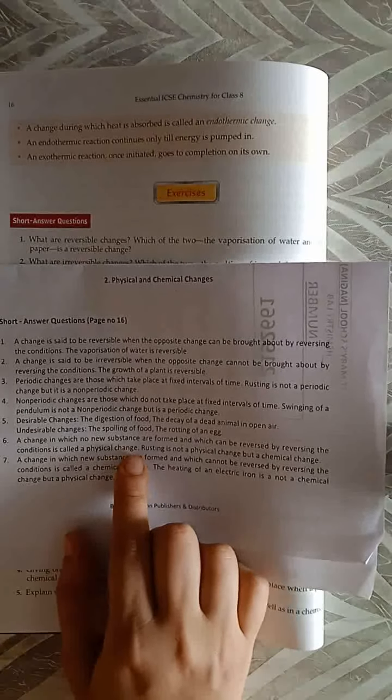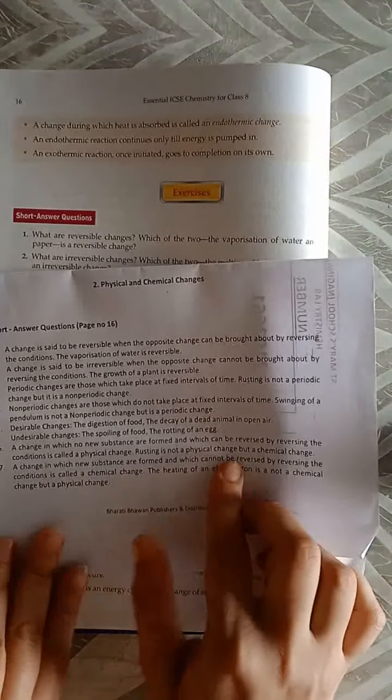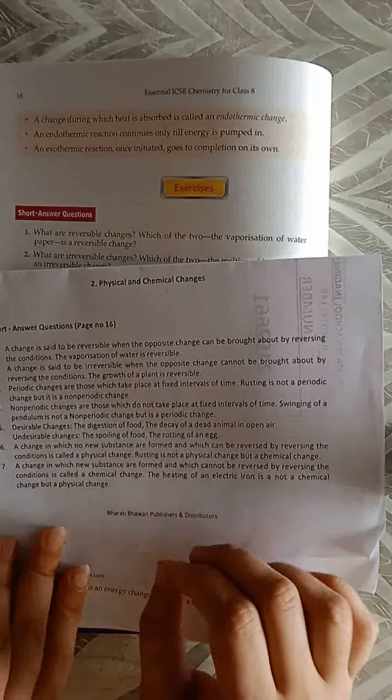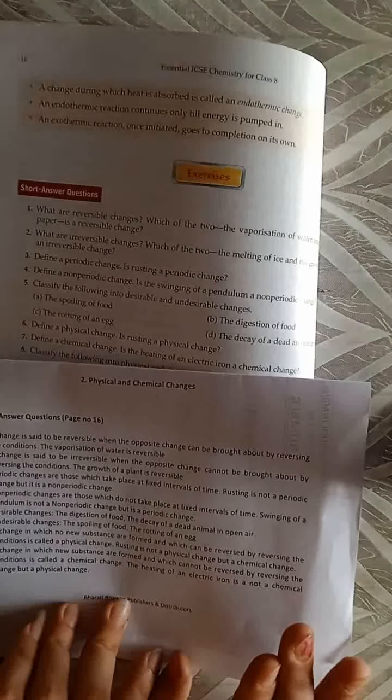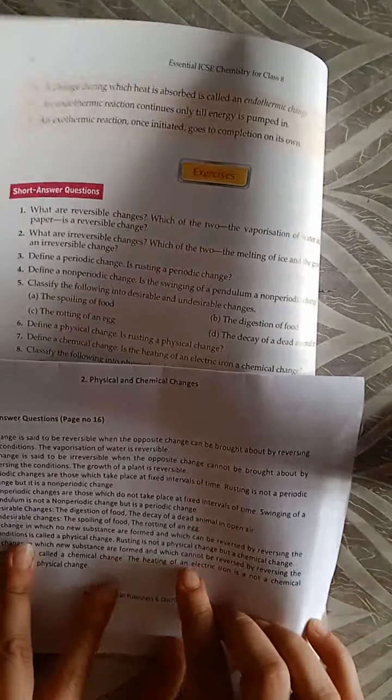A change in which no new substance is formed. No new substance is being formed in this process, and you can reverse the change by reversing the conditions. If it is reversible and no new substance is being formed, then is rusting a physical change? New substance is being formed in rusting and you cannot reverse the reaction. So no, rusting is not a physical change, but it is a chemical change.